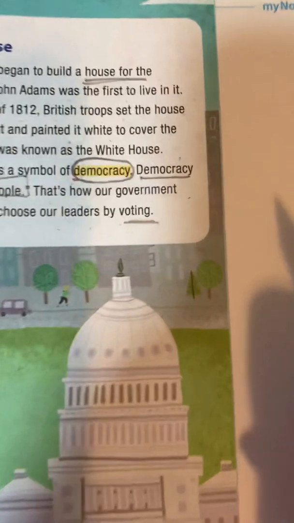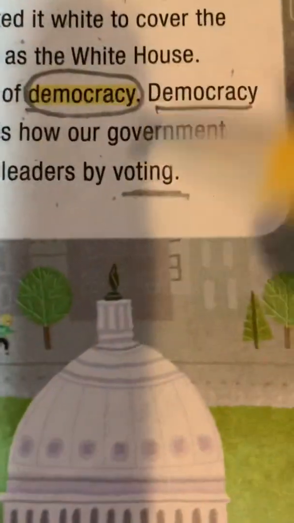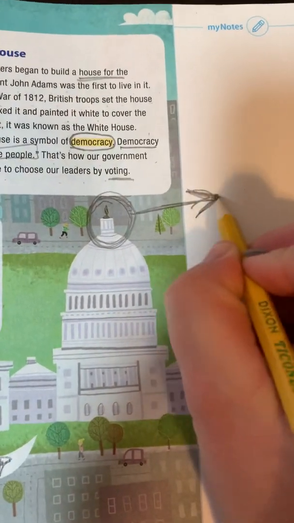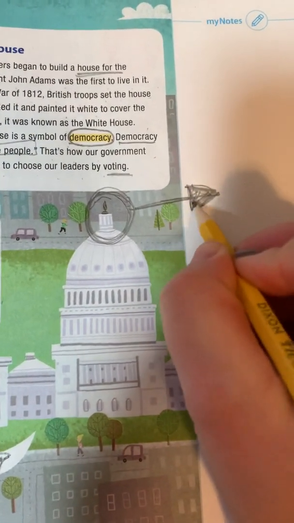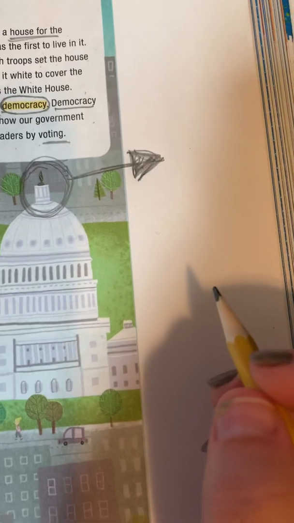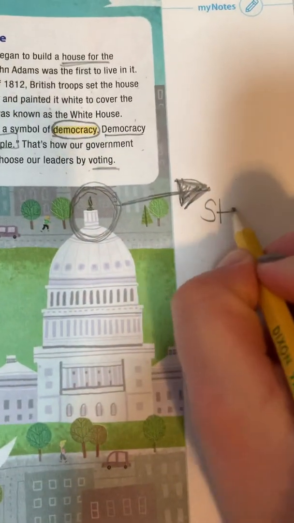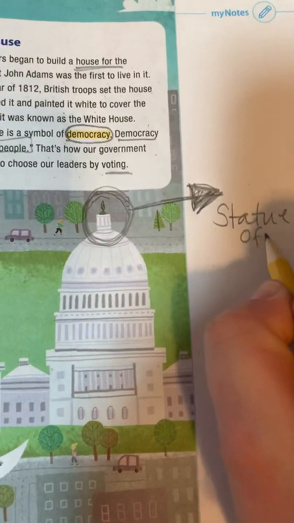So let's come over here. If you get a little closer. Okay, let's go ahead and circle that. And off to the side, why don't we make a note? Make ourselves an arrow here. Okay. We read that that was the Statue of Freedom up top.